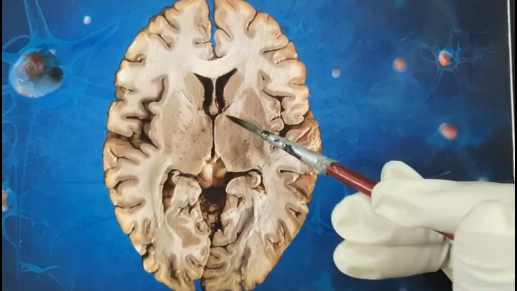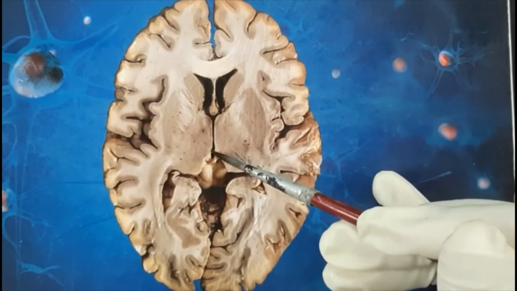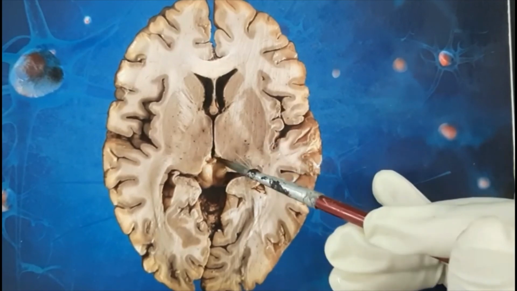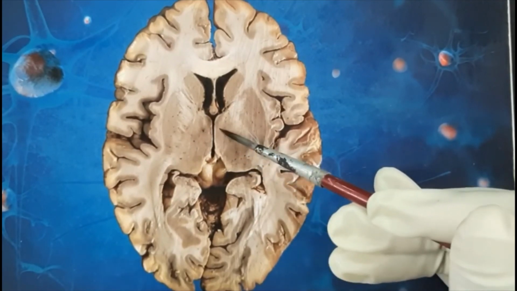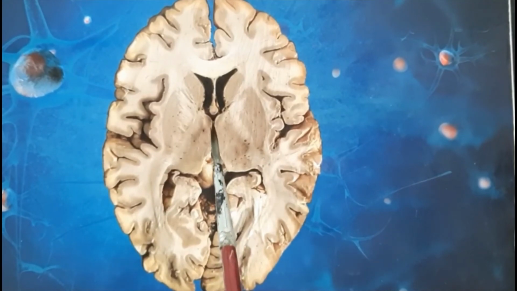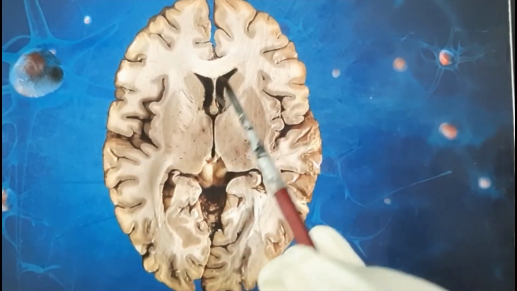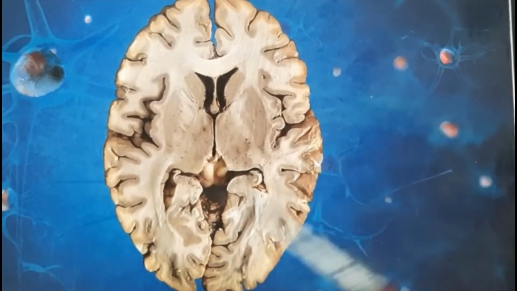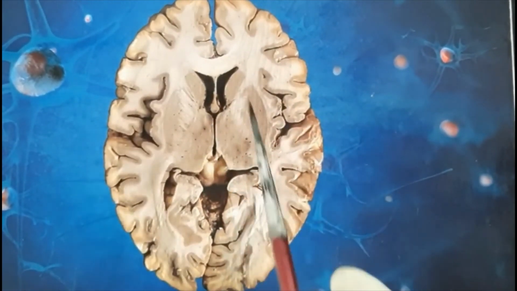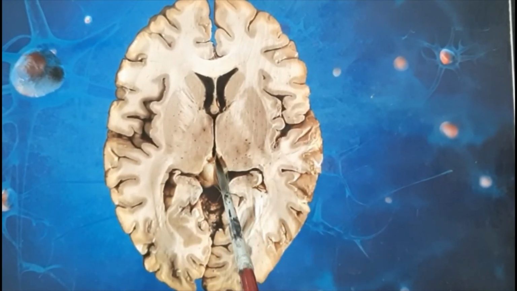See the large mass of gray matter, the right and left thalamus, and see how narrow is this slit between them. This slit is nothing but the third ventricle, which communicates with the lateral ventricle anteriorly through the interventricular foramina seen in the coronal and mid-sagittal sections. So this is that third ventricle.